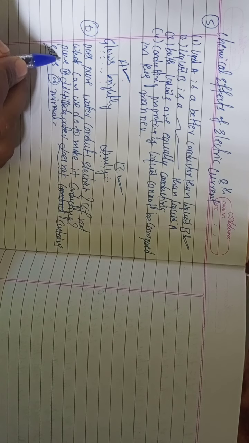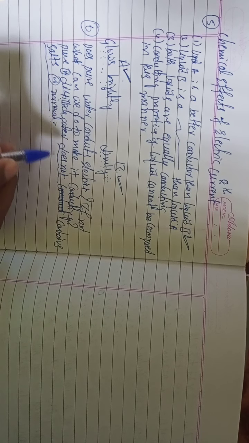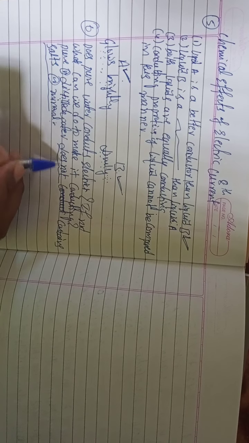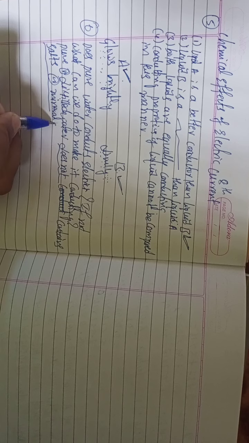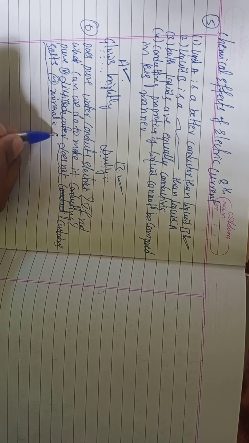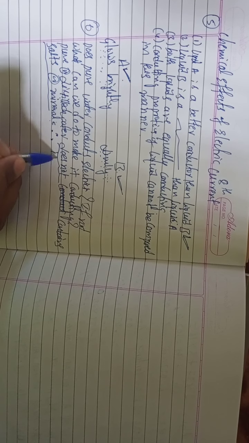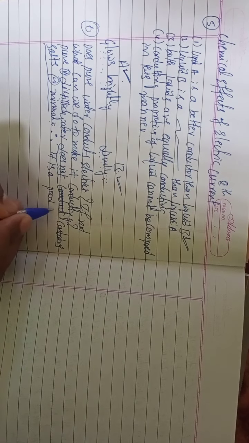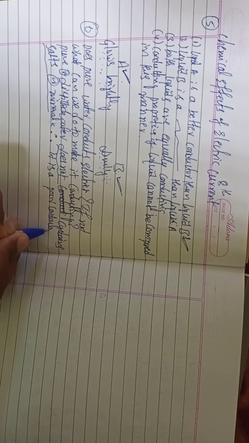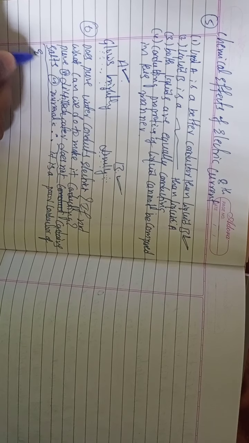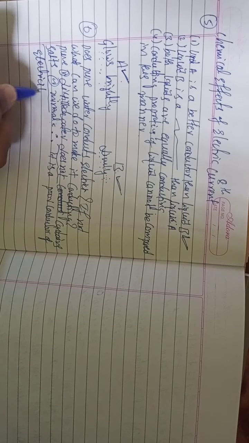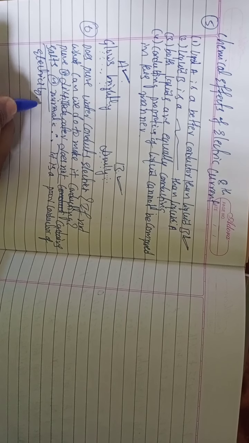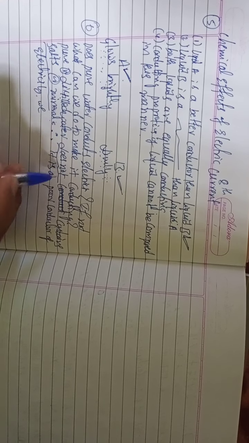But in pure water or distilled water, there is an absence of these salts and minerals. That's why there is no conduction of electricity. Therefore it is a poor conductor of electricity.